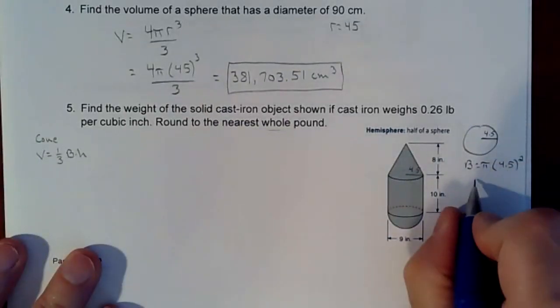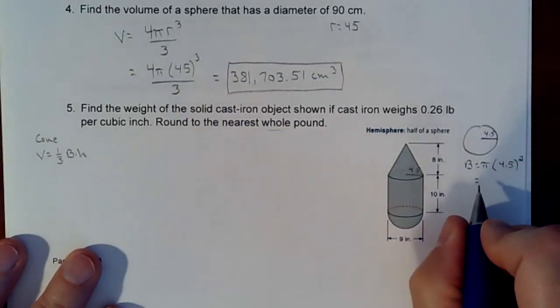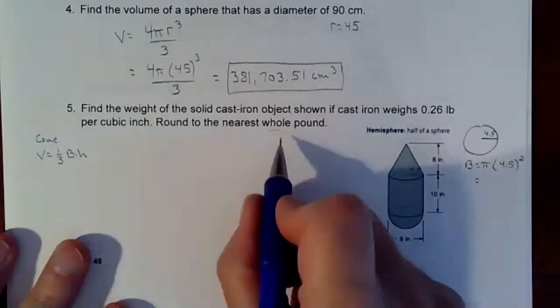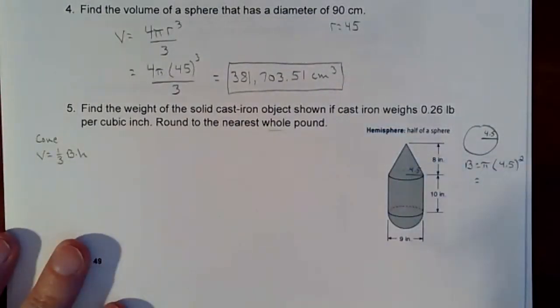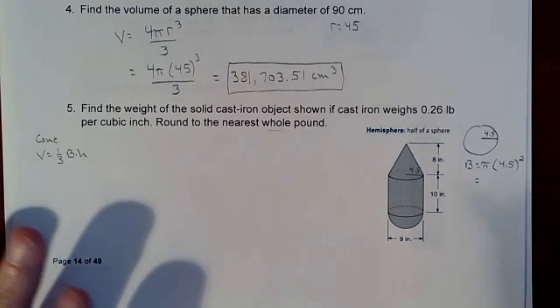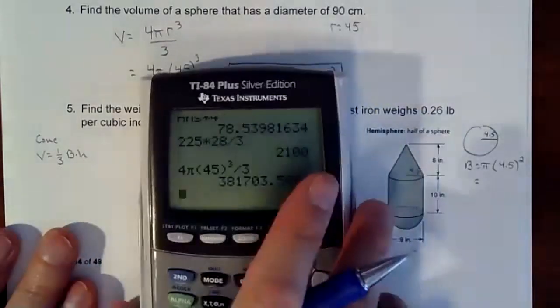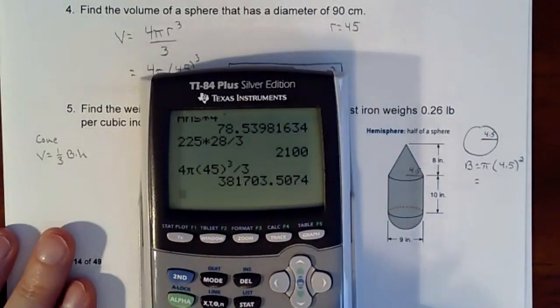So I don't know what that is. We're going to plug it in the calculator, and I'm going to take it out probably 2 decimals. Eventually, we'll round it to the nearest whole number, but let me keep some decimal in this to keep some level of accuracy. But I don't want to go crazy on it, so we'll cut it off at 2. That's hopefully decent.